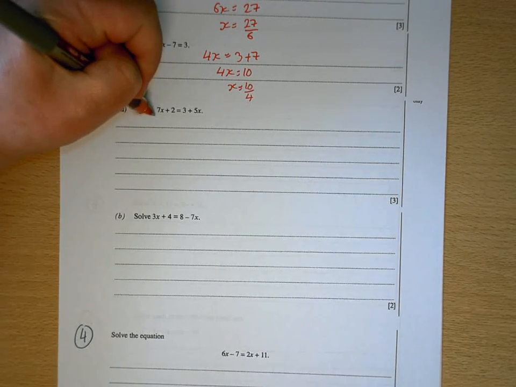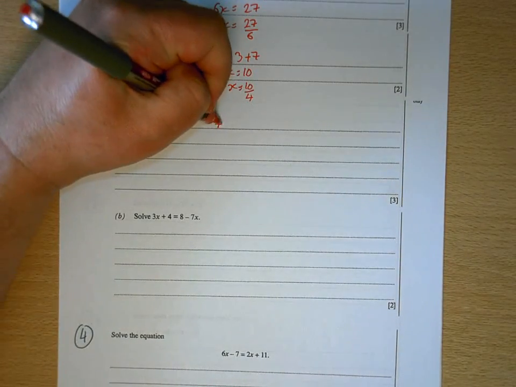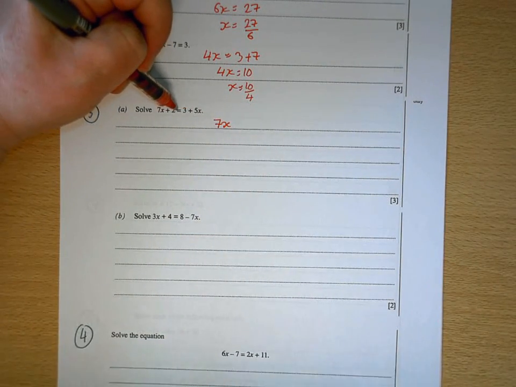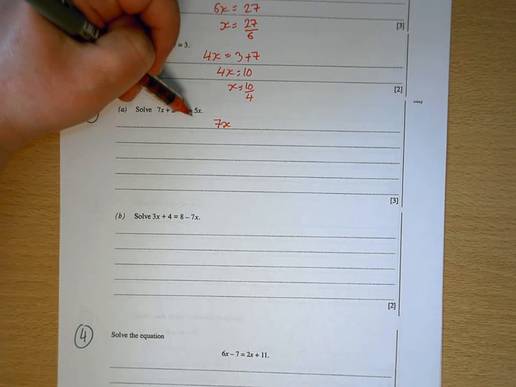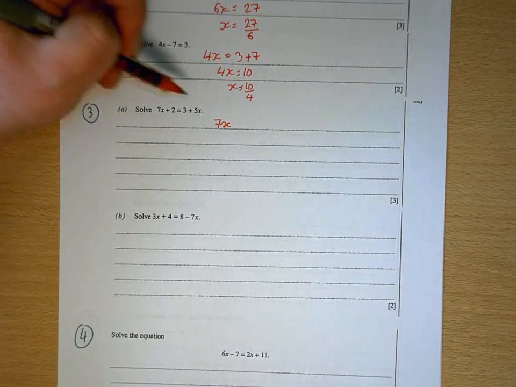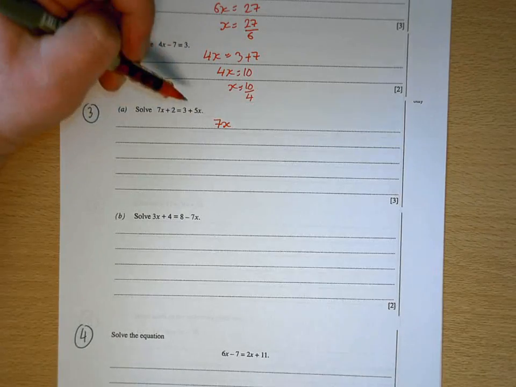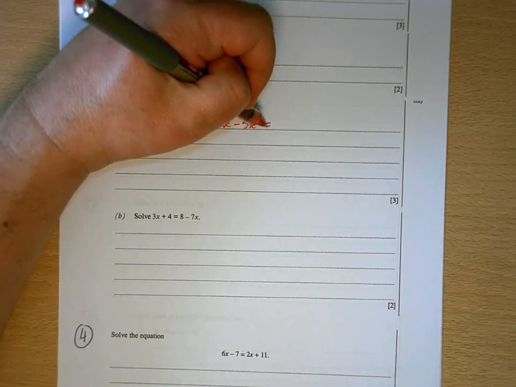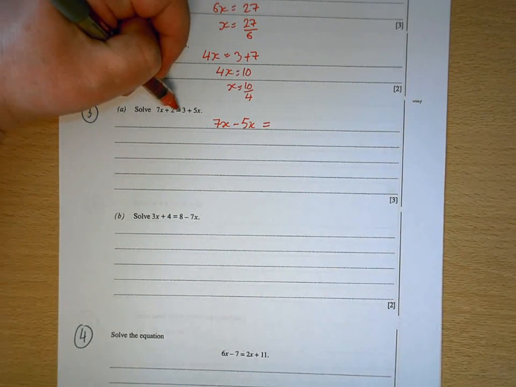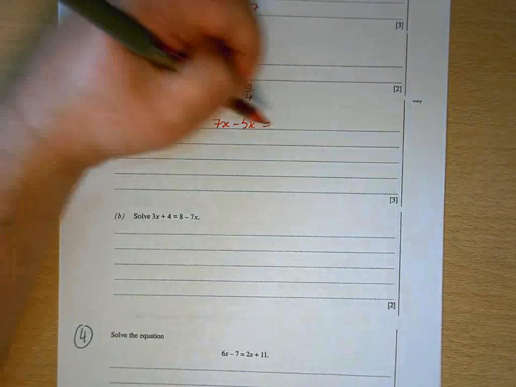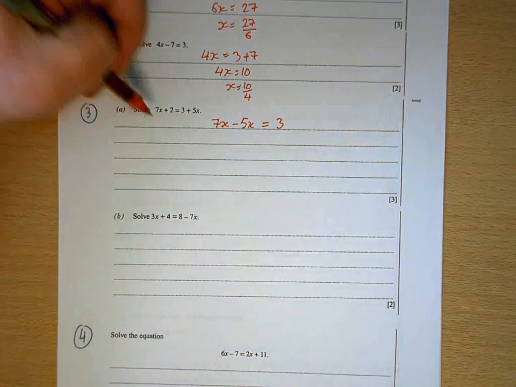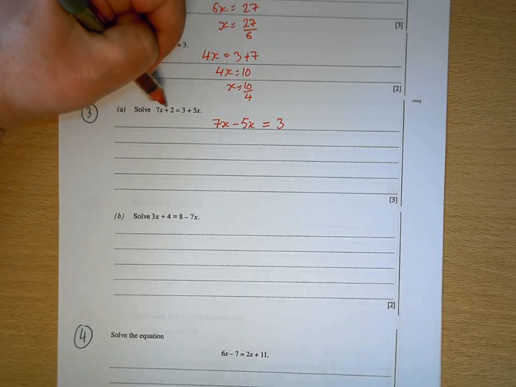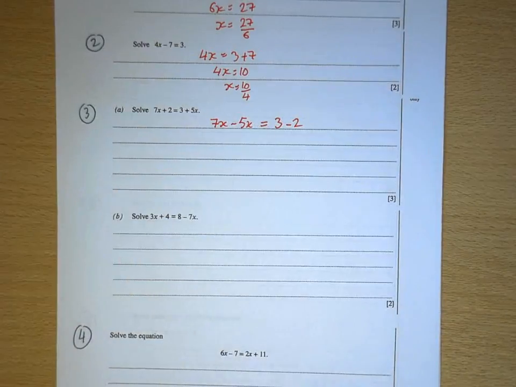So the 7x I want on the left hand side, and it is already there. That plus 5x I need to move to have, instead of it being on the right hand side, to be on the left hand side. It's a plus 5x, so it becomes subtract 5x on the right hand side. There's my equal sign. That 3 starts on the right hand side, stays on the right hand side. This add 2, I need to be on the other side, so it changes from an add to a subtract.